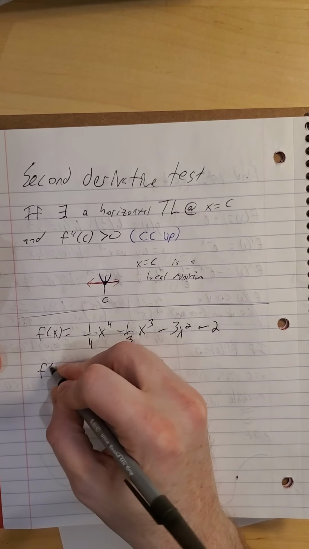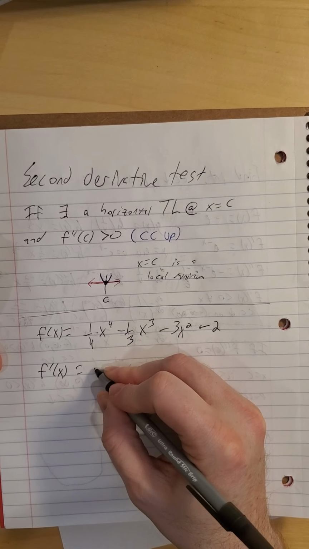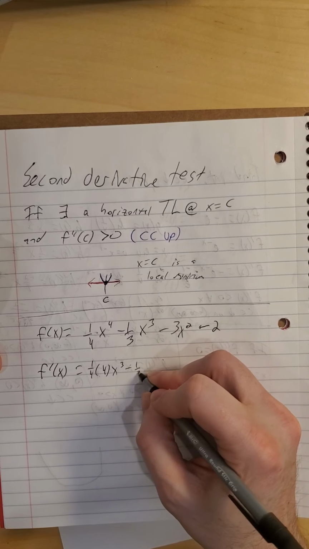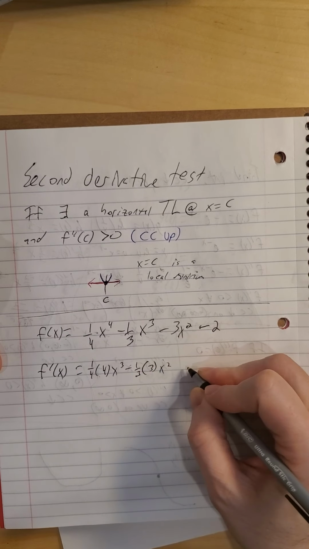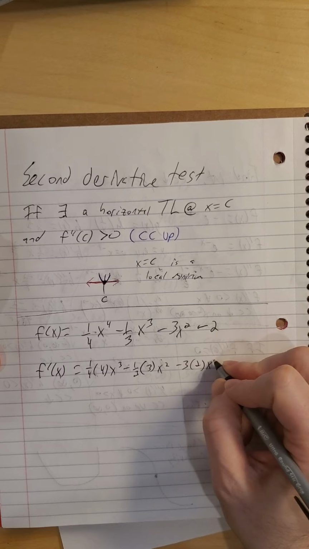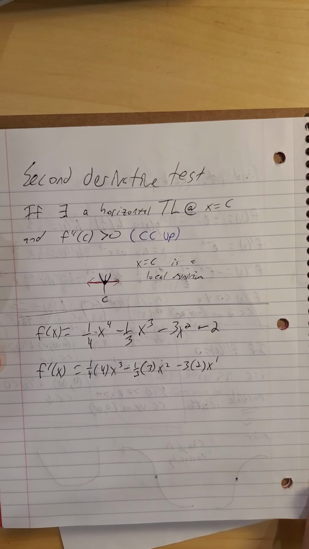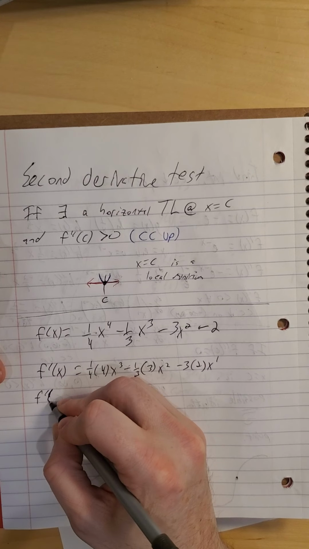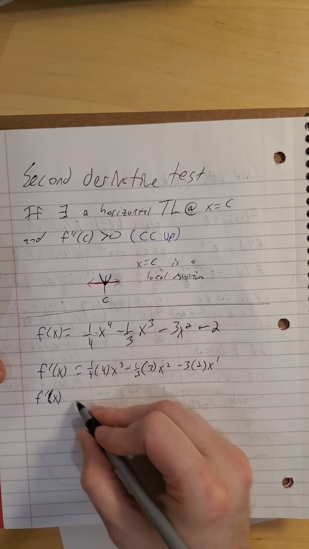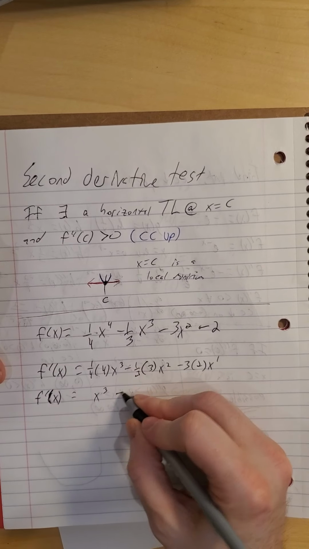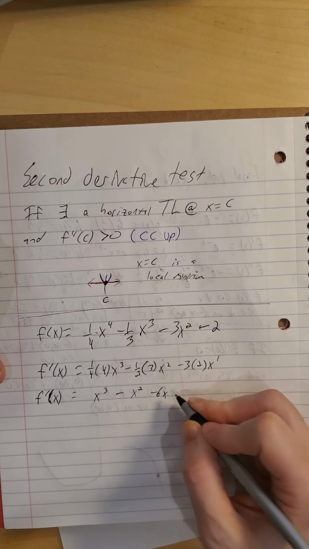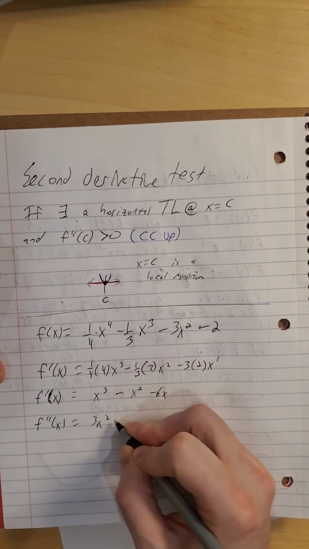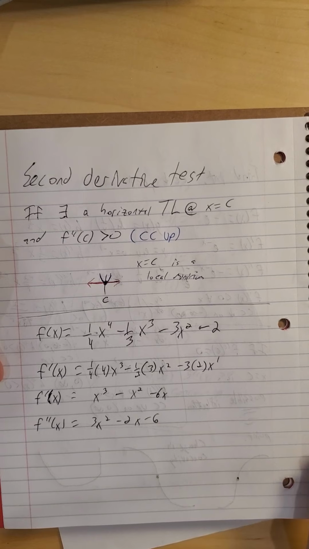Okay, welcome back. F prime of x is 1/4 of 4, x to the third, minus 1/3 by 3, x to the second, minus 3 by 2, x to the first. And then derivative of a constant is always 0. And we'll do a little cleanup on that before we go to our second derivative. So f prime of x is x cubed minus x squared minus 6x. F double prime of x then, 3x squared minus 2x minus 6.